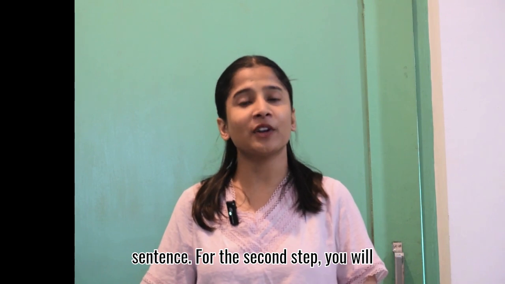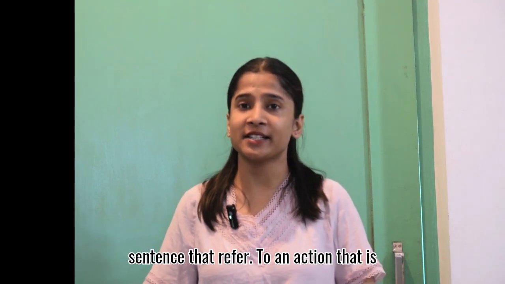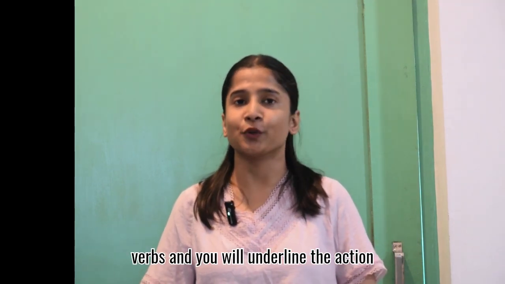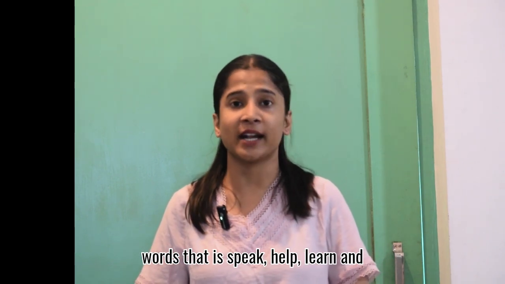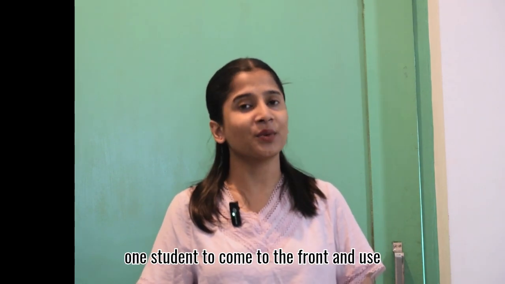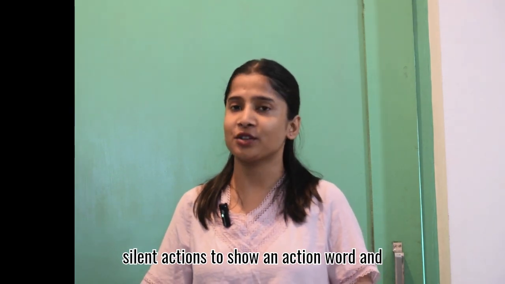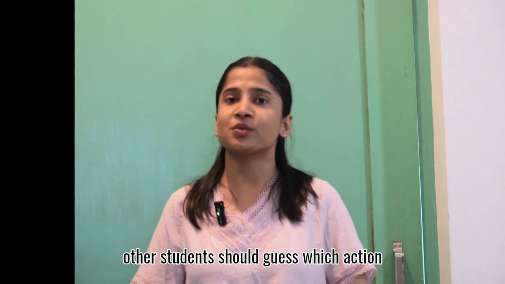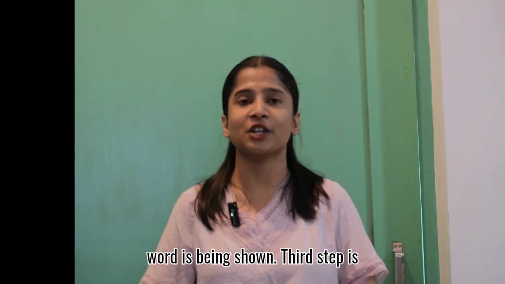For the second step, you will ask students to find the words in each sentence that refer to an action, that is verbs, and you will underline the action words, that is speak, help, learn, and progress. Now you will ask one student to come to the front and use silent actions to show an action word, and other students should guess which action word is being shown.